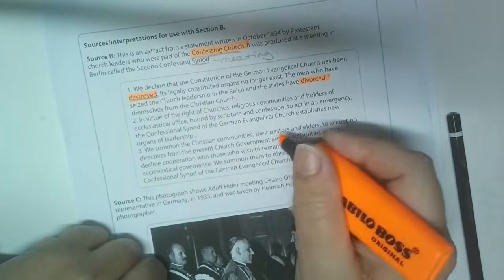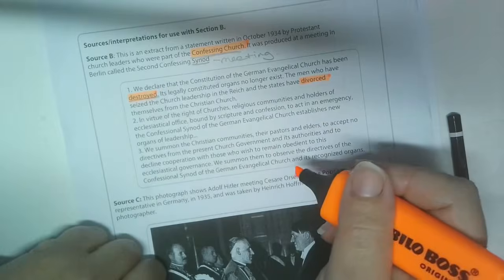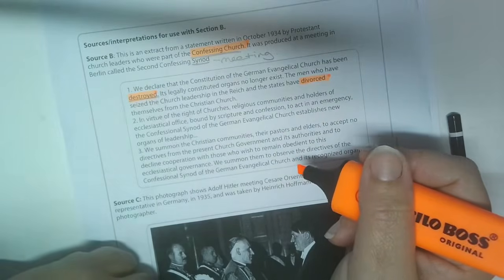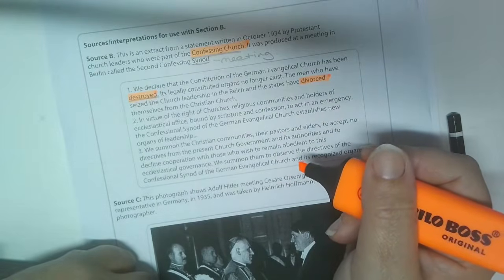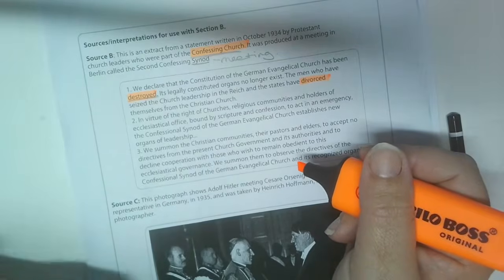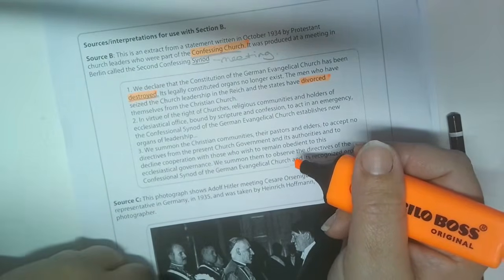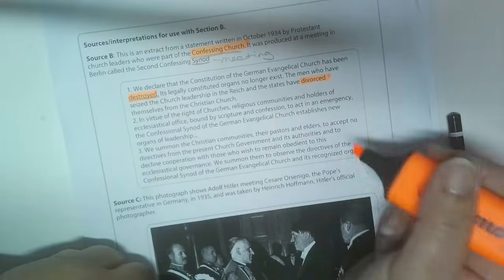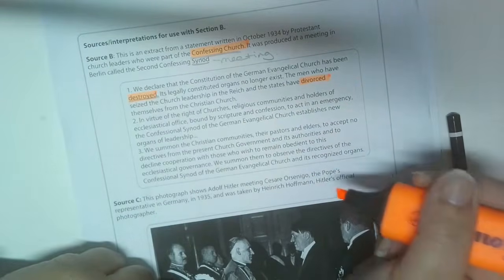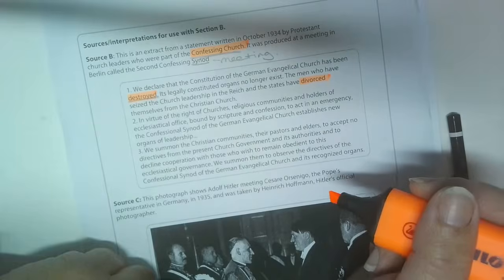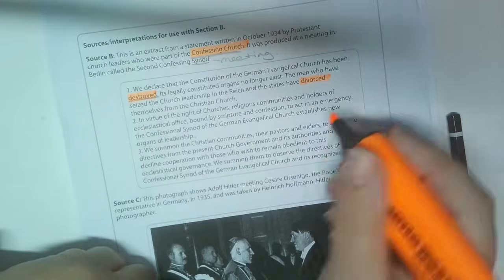In virtue of the right of churches, the religious communities and holders of the ecclesiastical office, in other words, just the people who are in the church, the people who are priests and so on, bound by scripture and confession to act in an emergency, the confessional synod of the Evangelical Church establishes new leadership.